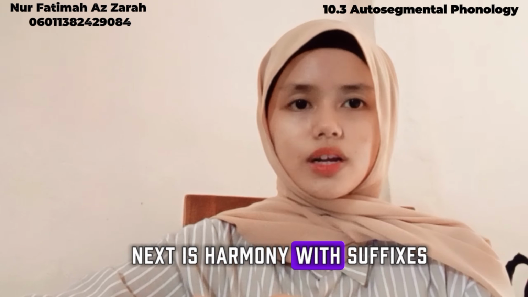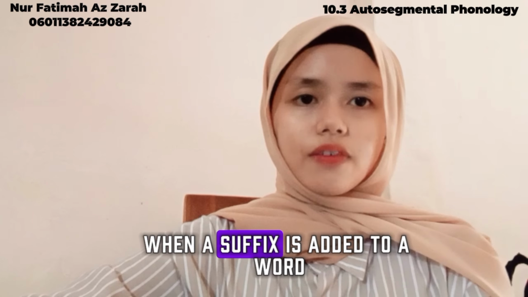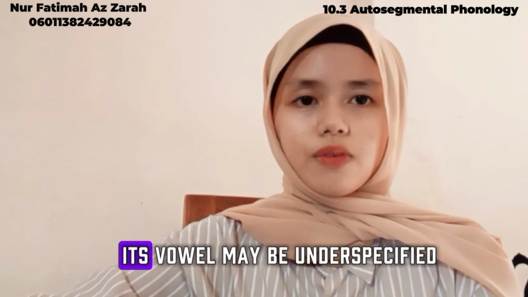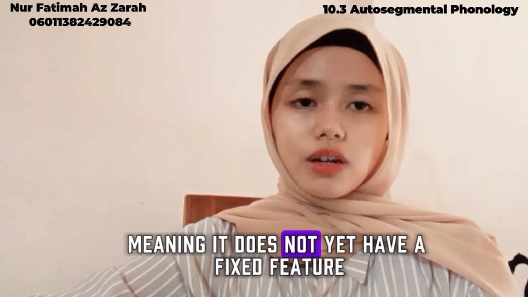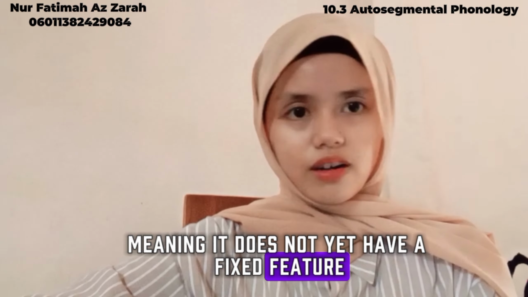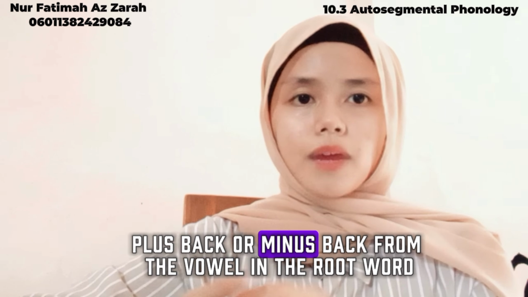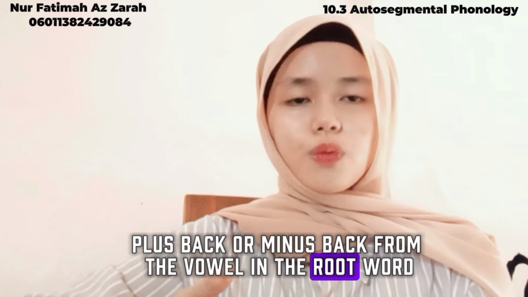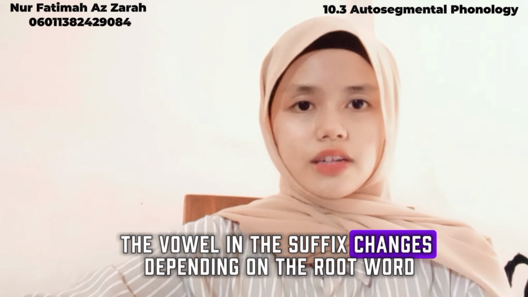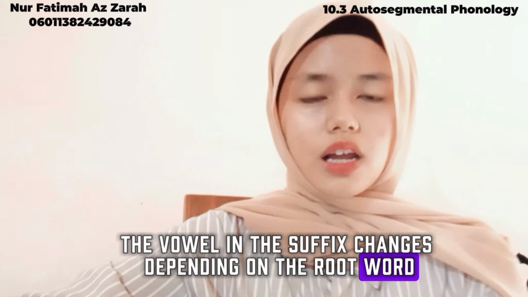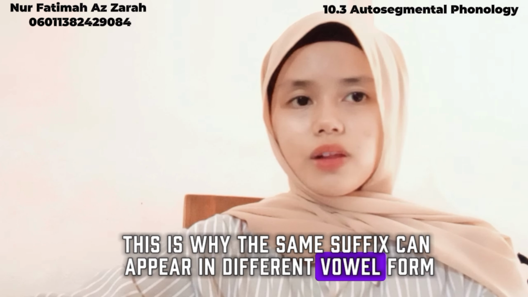Next is harmony with suffix. Vowel harmony also affects suffixes. When a suffix is added to a word, its vowel may be underspecified, meaning it does not yet have a fixed feature. Later, it receives the feature plus back or minus back from the vowel in the root word. Because of this process, the vowel in the suffix changes depending on the root word. This is why the same suffix can appear in different vowel forms.